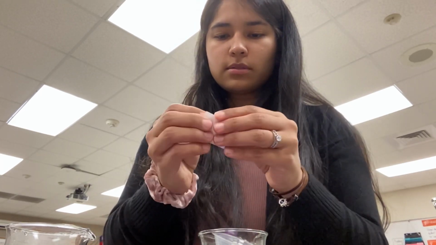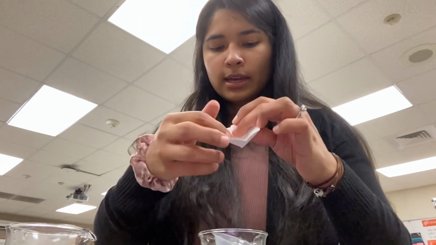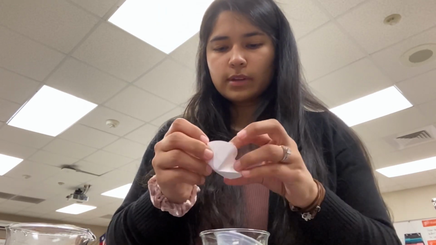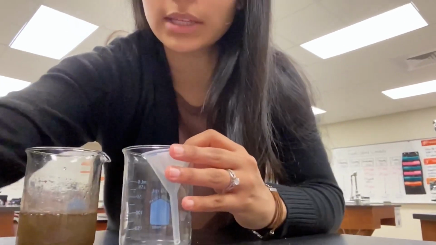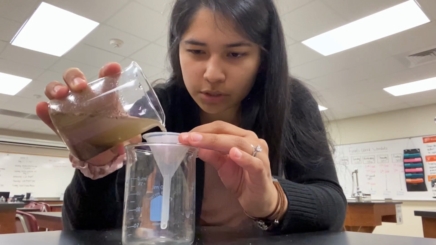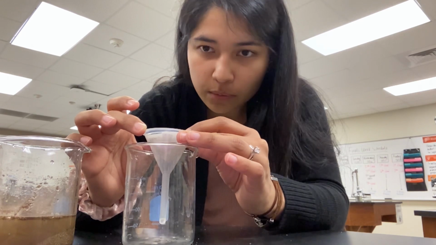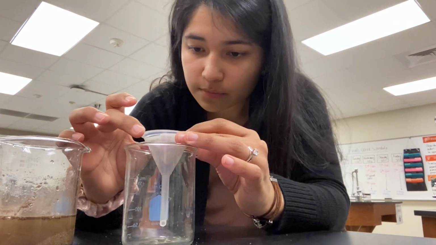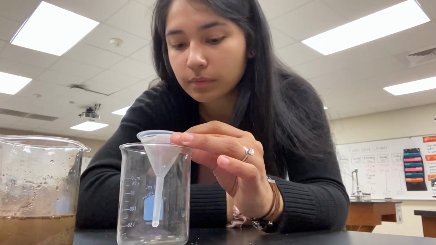So I'm going to fold this, as I had explained in the other video that I made, and place it in my funnel. Place in one more fold. Place it in here. Then I'm going to start filtrating. This will probably take a little while, but it'll work out just fine. Okay, so we're starting to see our filtration. This will take a little while, so I'm just going to fast forward this part.